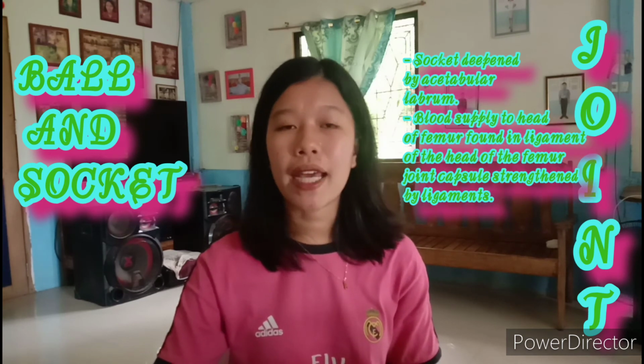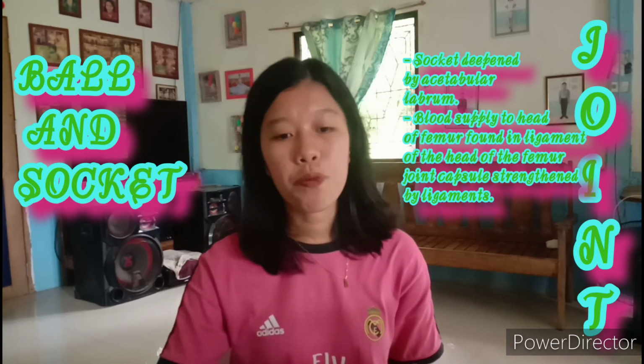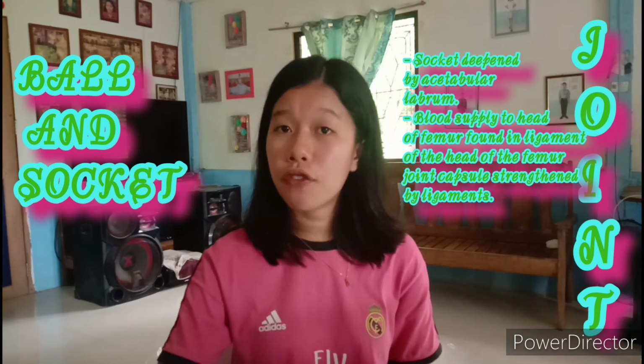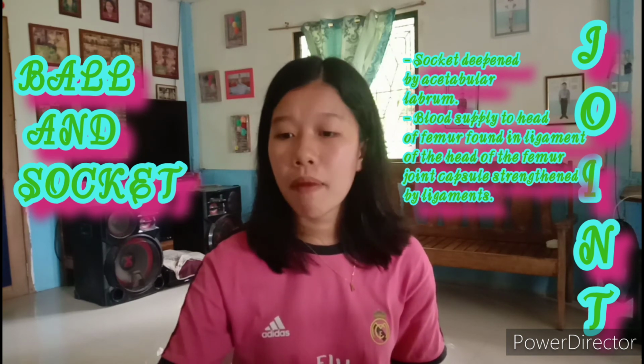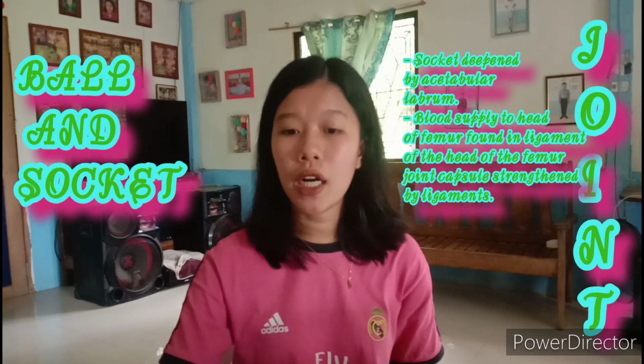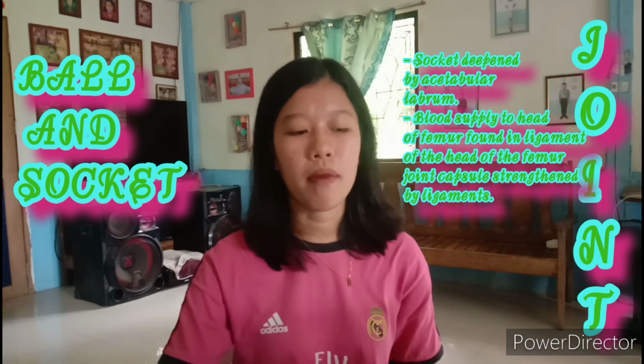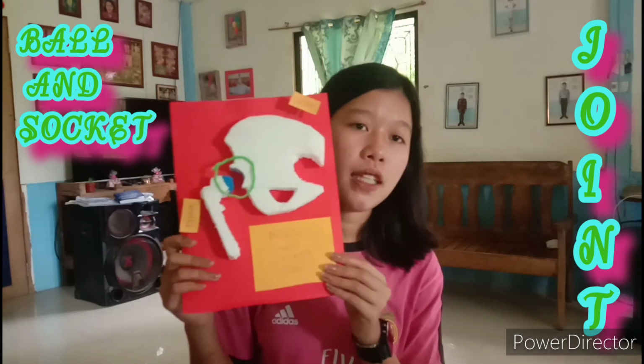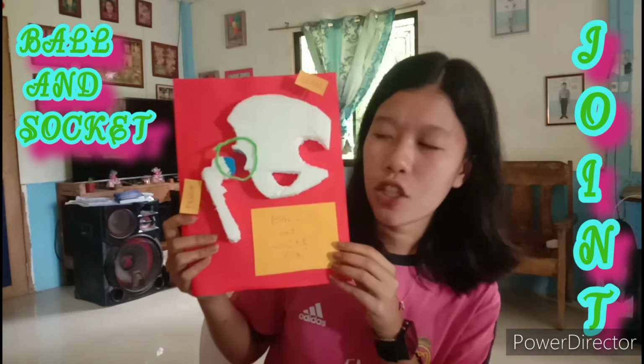So, let's move on to the last one, which is the ball and socket joint. The socket is deepened by the acetabular labrum. Blood supply to the head of the femur is found in the ligament of the head of the femur, and the joint capsule is strengthened by ligaments. So, this improvised model, the last one that I made, is the ball and socket joint.